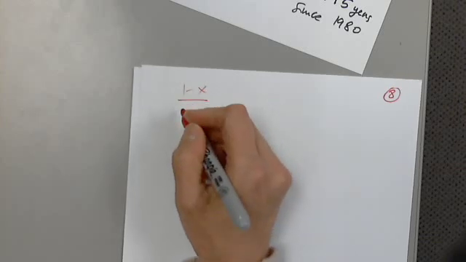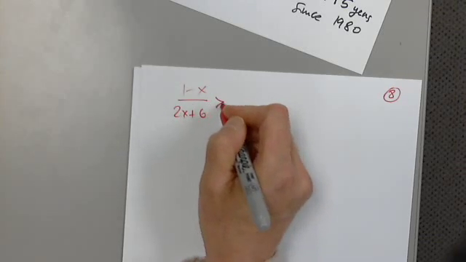So we are now into test 2. 1 minus x divided by 2x plus 6 greater than 0.